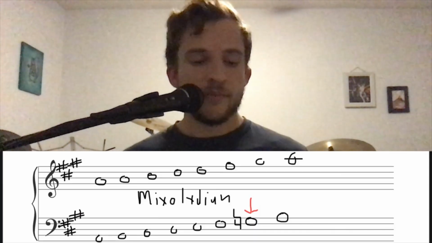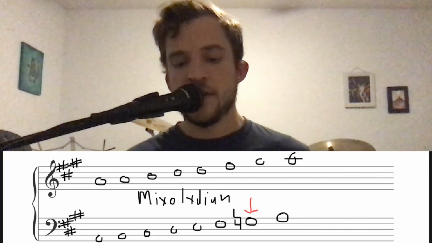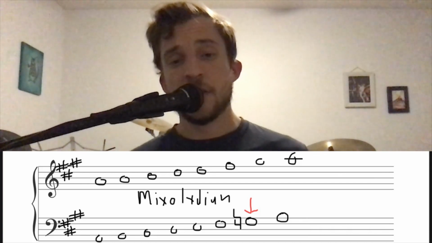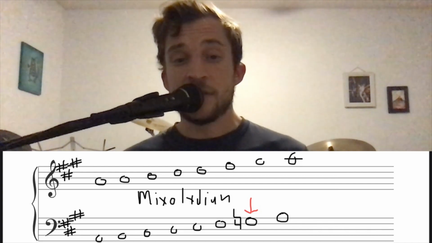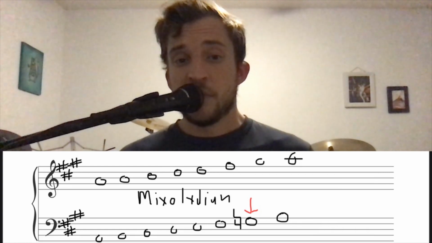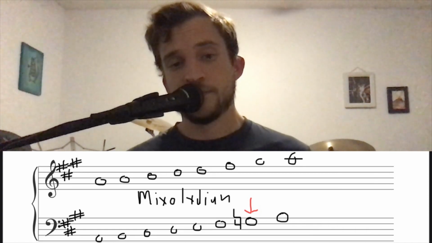Now moving on to A Mixolydian. A Mixolydian goes A, B, C sharp, D, E, F sharp, G natural, A. And what you'll notice from an A major scale there is that A Mixolydian has the lowered 7th. Everything else is the same from the major scale, so just that G sharp dropped down to a G natural.